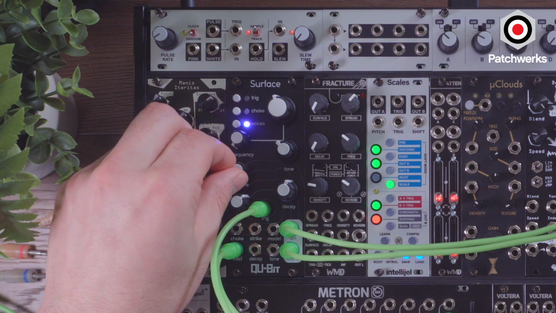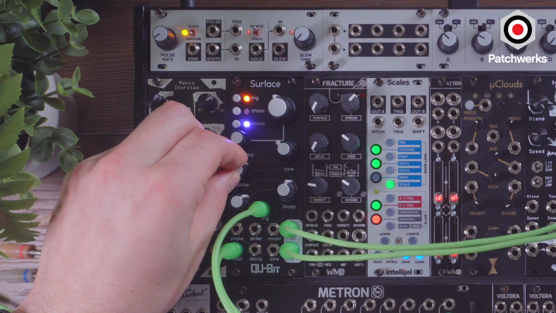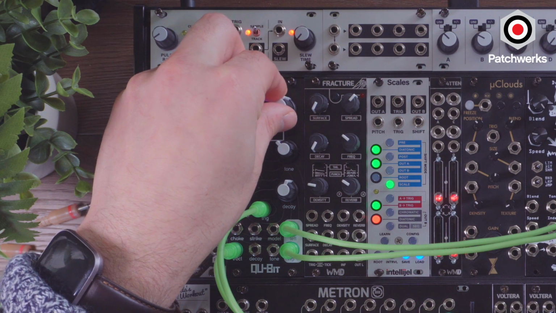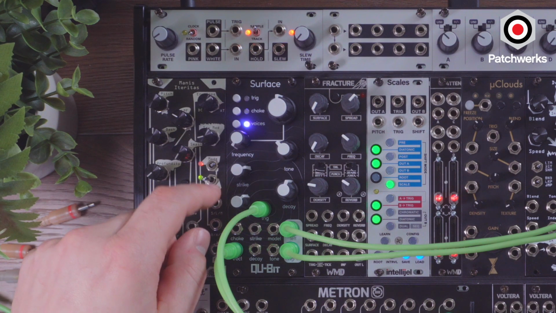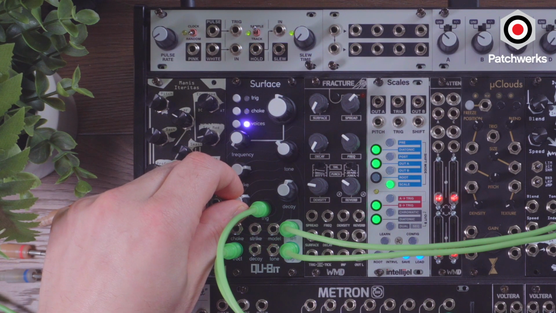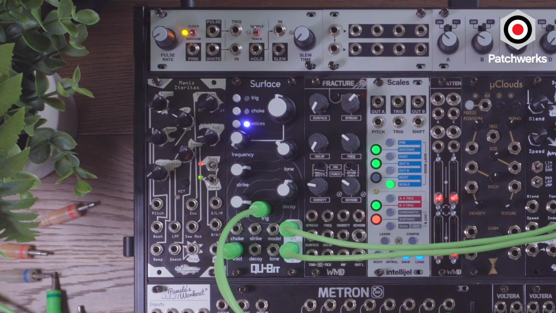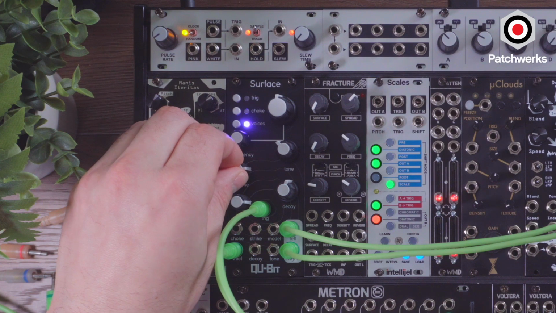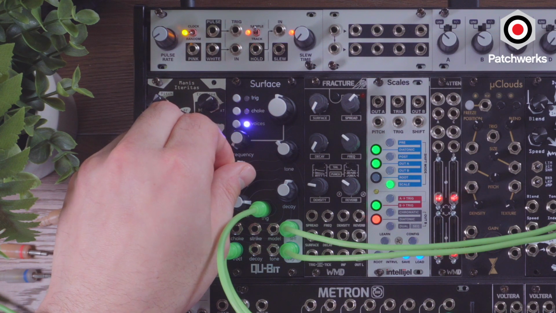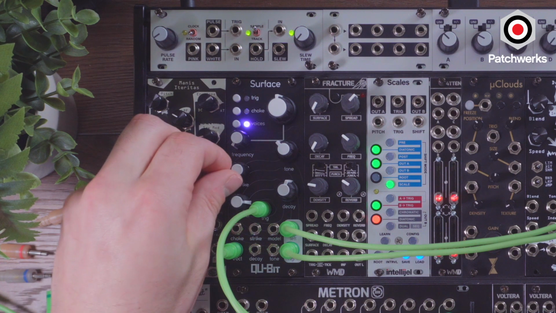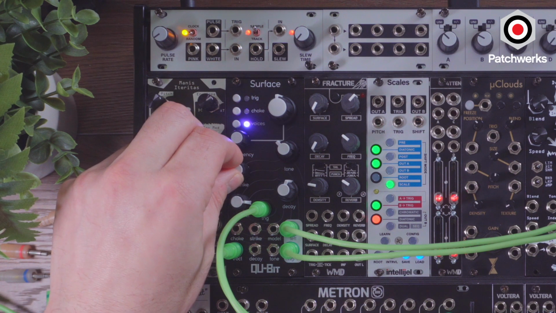Turn the strike up. And now the last one is a prepared piano, which sounds pretty cool. It sounds like a bunch of strings being strummed, kind of. And it goes down to one string when you get the strike to the far left.